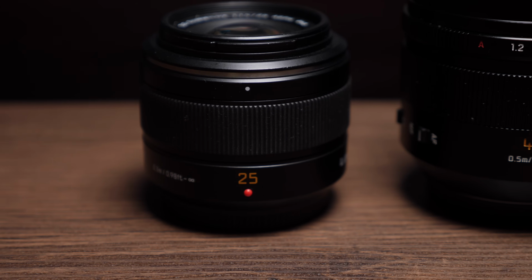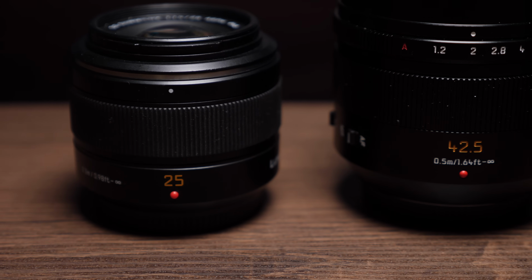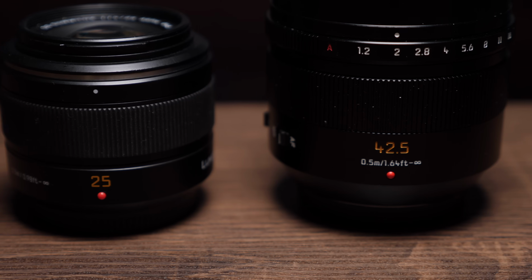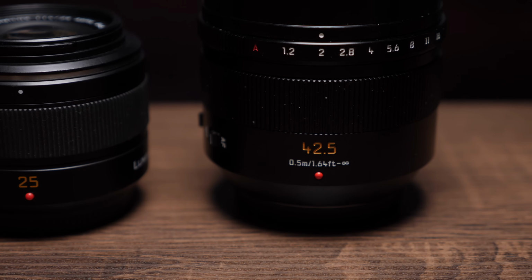And this is one of the reasons that I shoot mainly primes for almost everything I do, except for some of my vlogging stuff. That's because the only way to get that super shallow depth of field using a micro four thirds camera is to get lenses that have more of a wide open aperture than you think. So you're talking about a 1.2, 1.4, and that's gonna be equivalent to a 2.8 in a full frame camera.